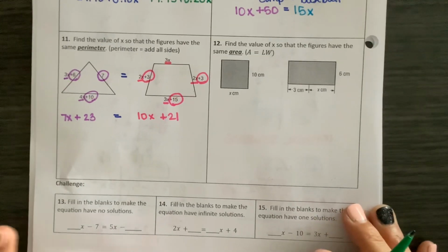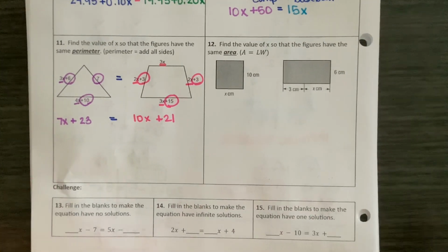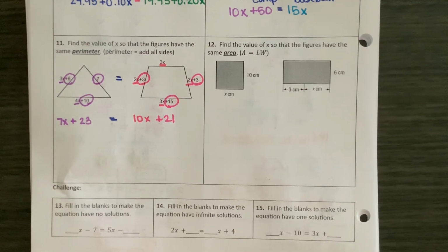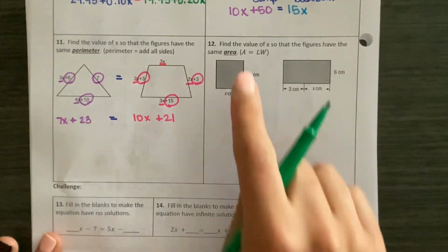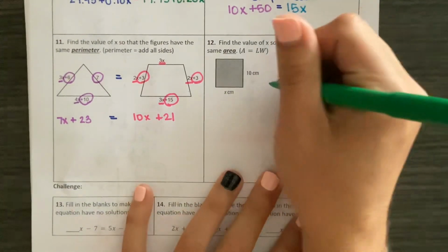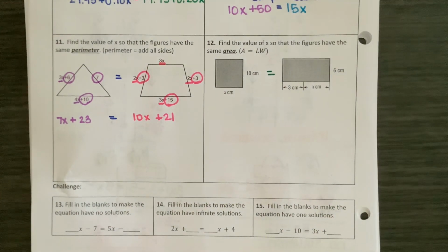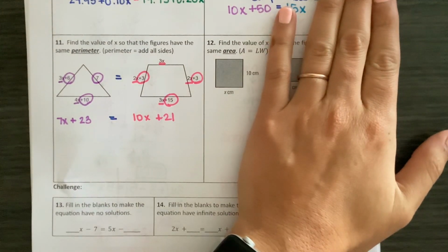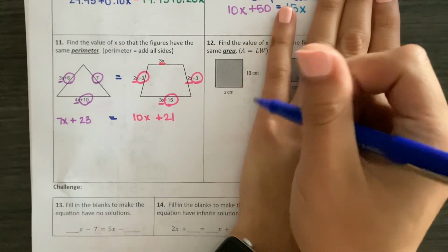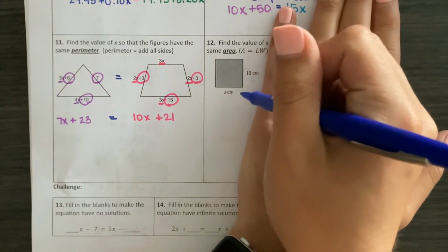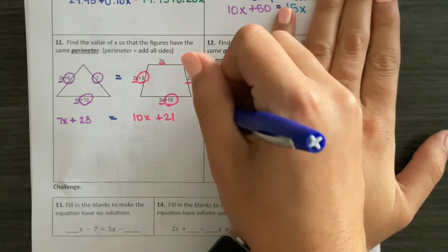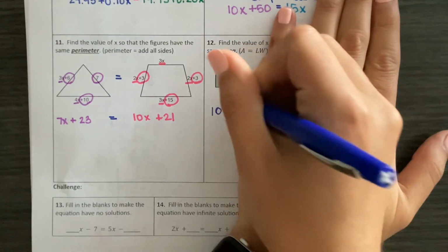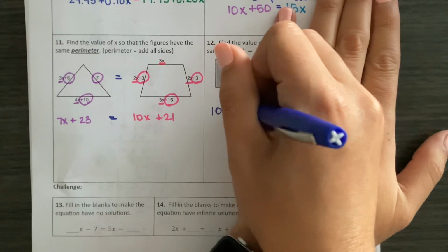Now, on this next one, this one's a little bit different. This time it says find the value of x so that the figures have the same area. And it says area is length times width. So I still want these shapes to equal each other. But instead of adding all my sides, I want to do my length times my width. So let's look at my rectangle, or square. We don't know what it is. Can't assume. So I'm going to say my length is going to be 10. And I'm going to multiply it by the width, which is x.